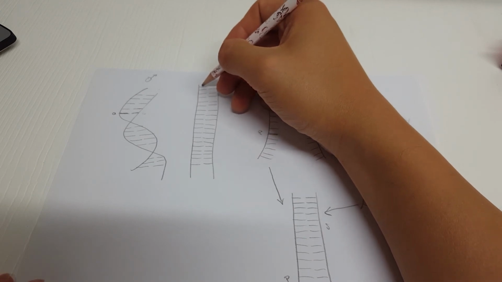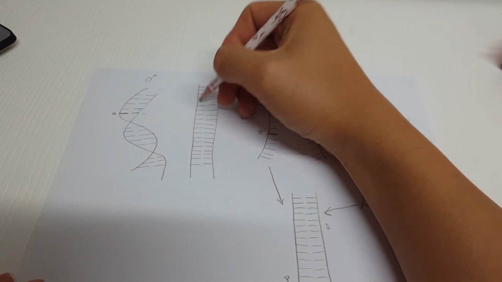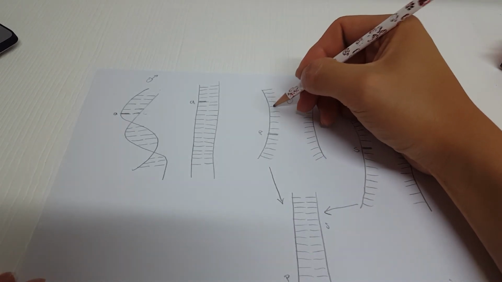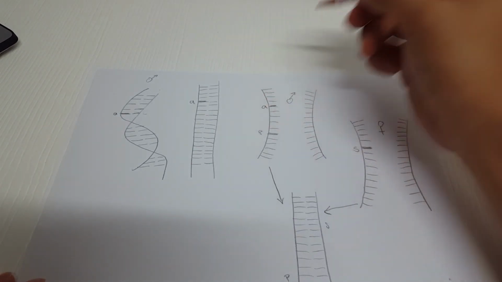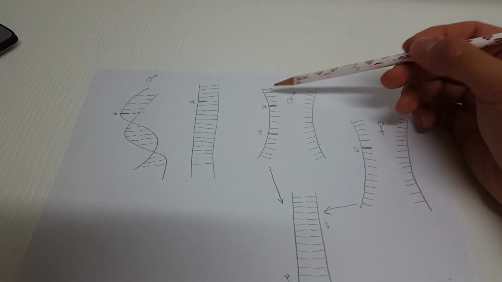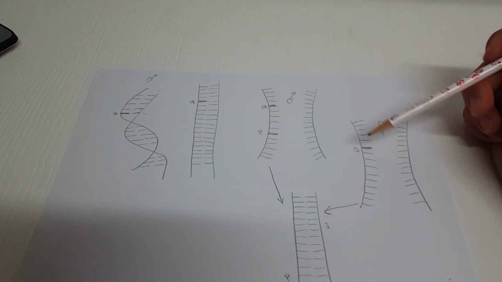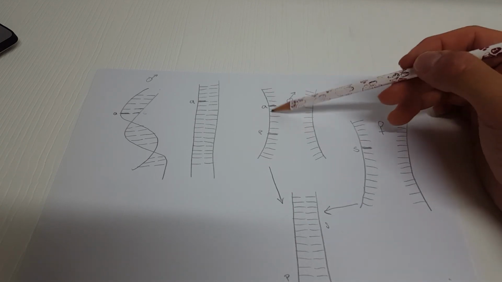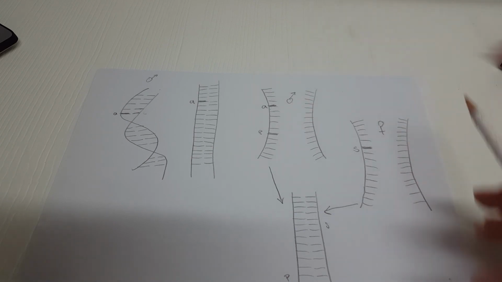Just keep things consistent. 1, 2, 3, 4, 5. This would be the albino gene. So this male has one copy of the albino gene, and when it went through meiosis, this half became a sperm and this half became a sperm. So we're interested in this half, this sperm right here.